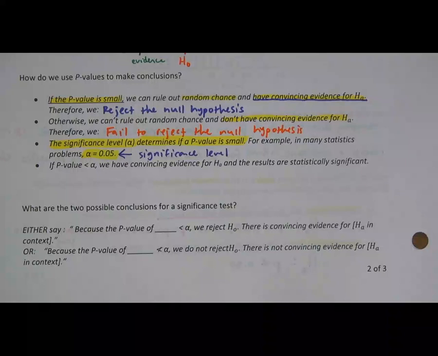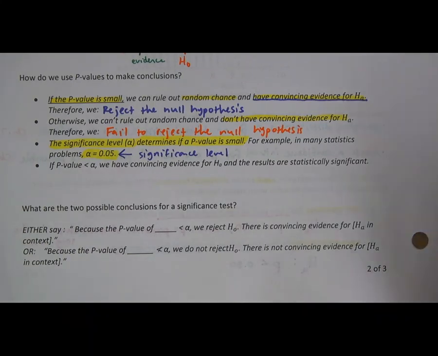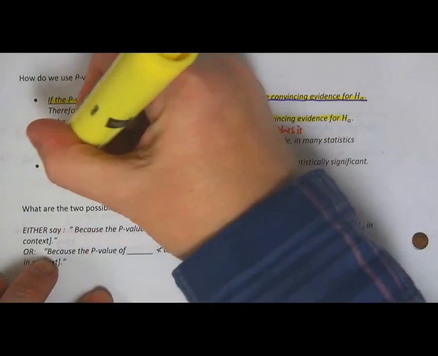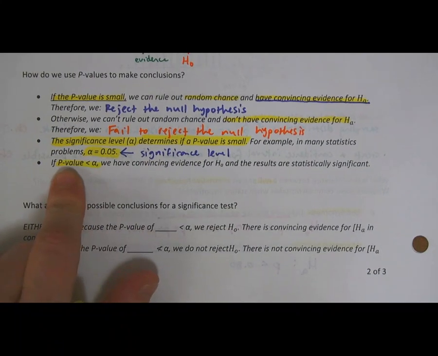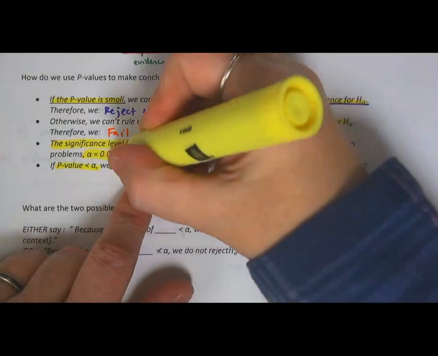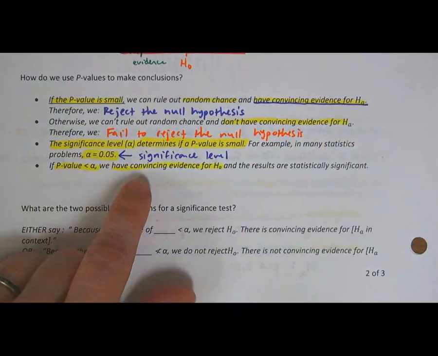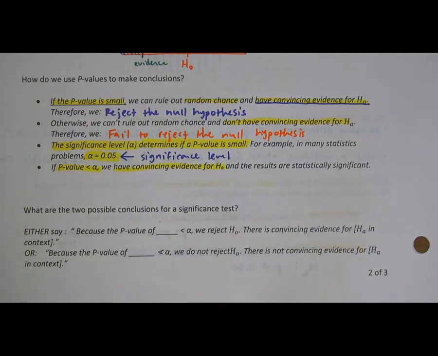Alpha. It may tell you in your word problem to use alpha of 0.01 or alpha of 0.10. Those are other common ones. But you're basically going to compare your p-value to alpha. So look at that last bullet point. If the p-value is smaller than alpha, the significance level, then we have convincing evidence for the alternative hypothesis.